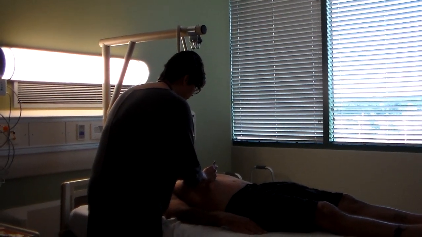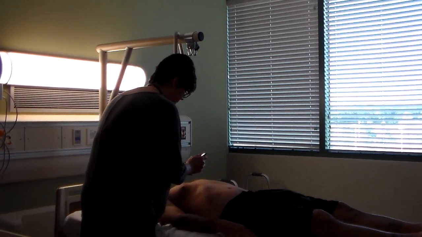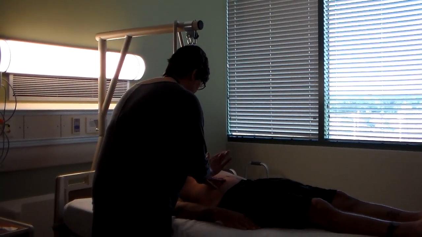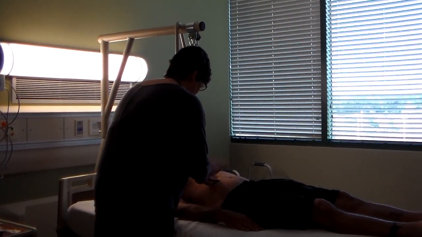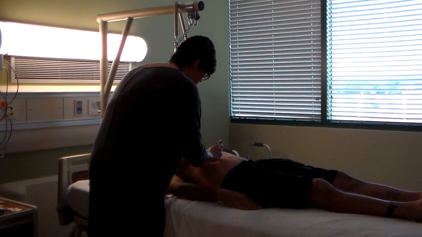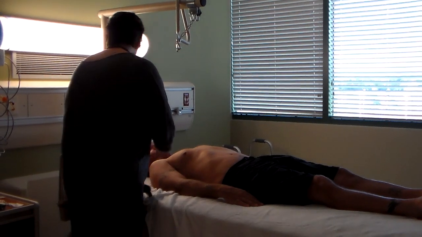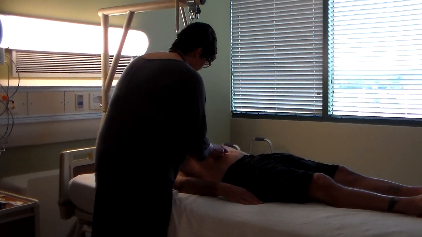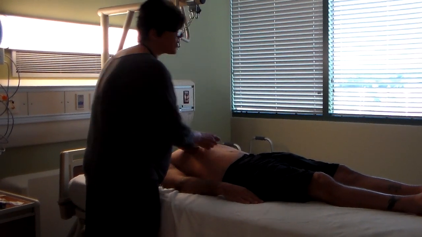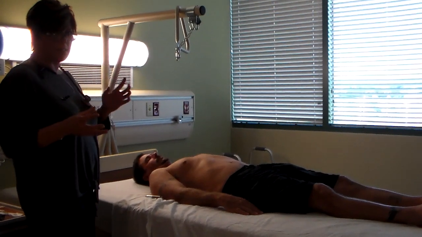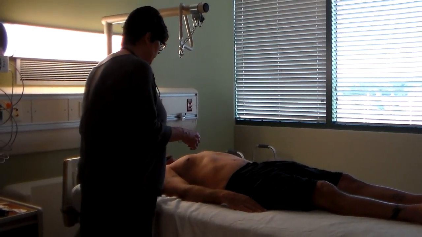It should be about the 5th intercostal space for the upper border. And if we measure that, he is about 7 centimeters, and normal liver span is between 6 and 12 centimeters.